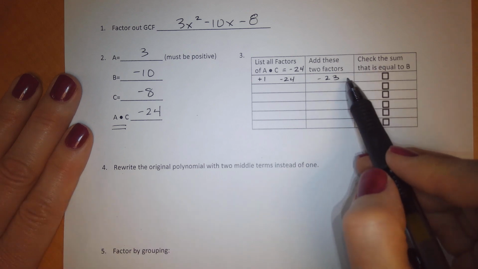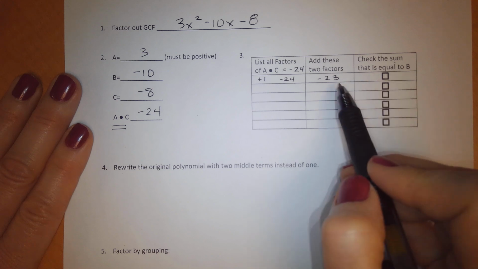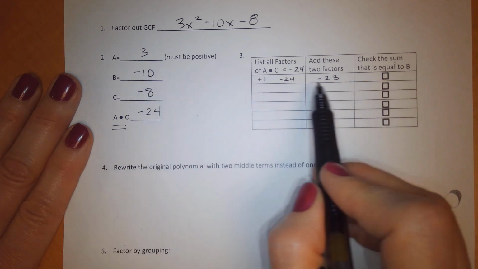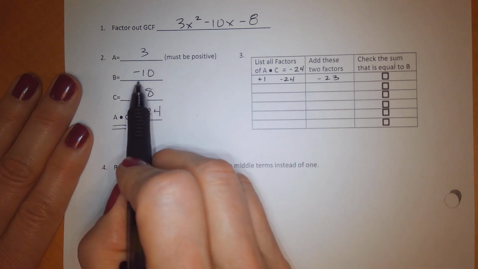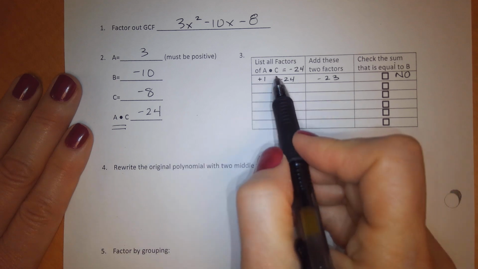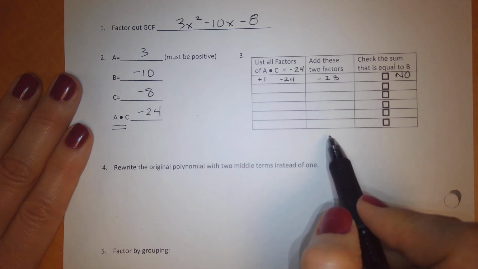The goal is to find a sum that is equal to b. This sum, I want it to be equal to b. Clearly, negative 23 is not negative 10, so no, that one is not going to work. And we're going to continue this table until I find a sum that is equal to negative 10.